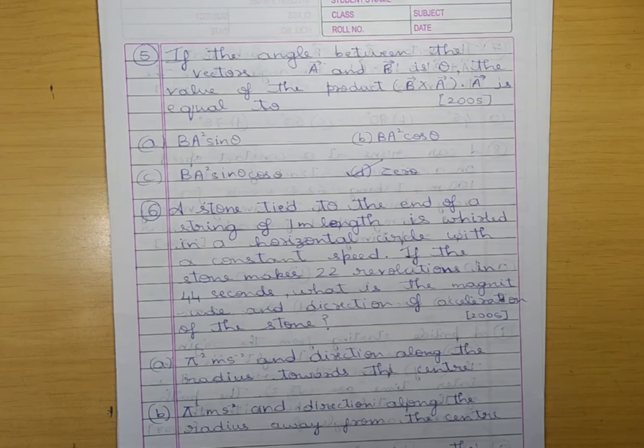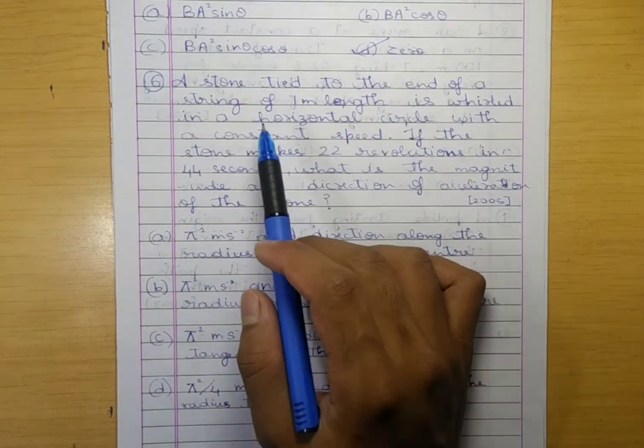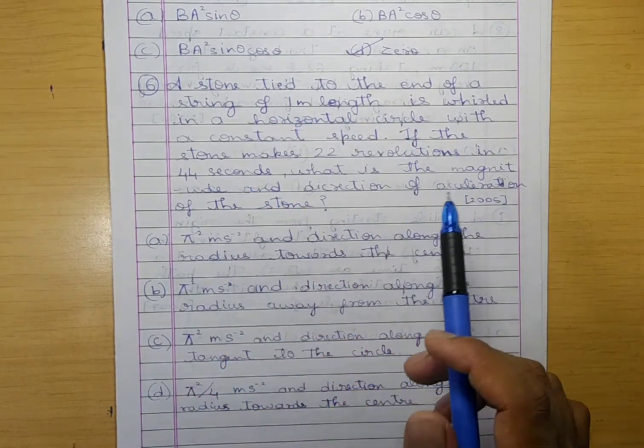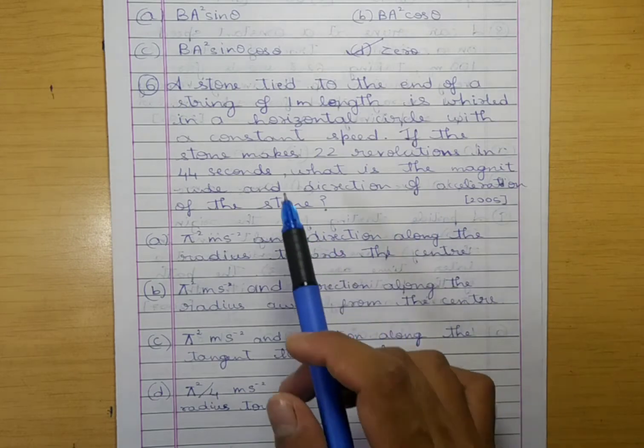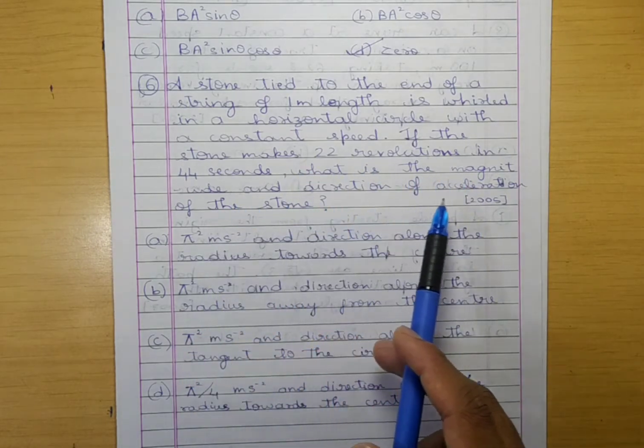Option D. 6th. A stone tied to the end of string of length of 1 meter length is whirled in a horizontal circle with a constant speed. If the stone makes 22 revolutions in 44 seconds, what is the magnitude and direction of acceleration of the stone?